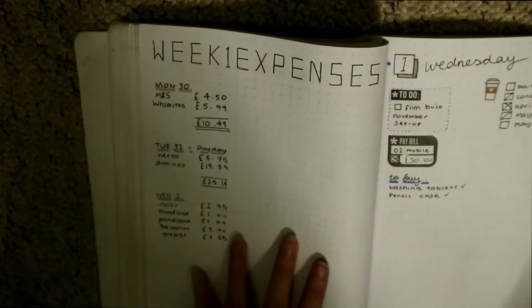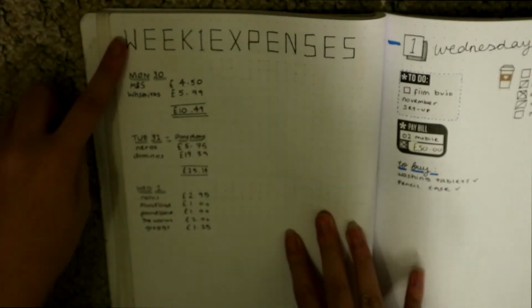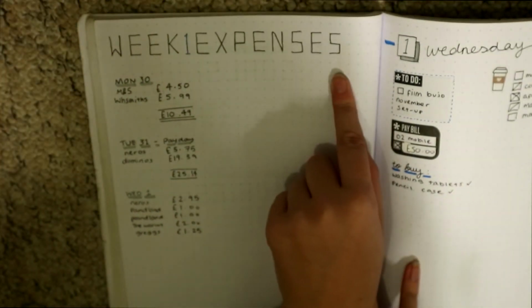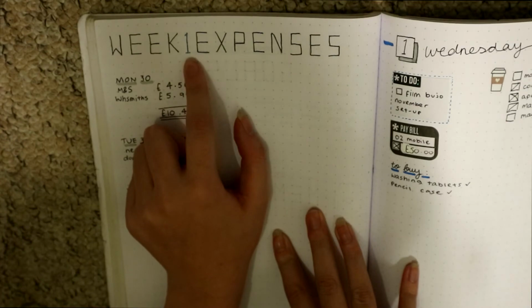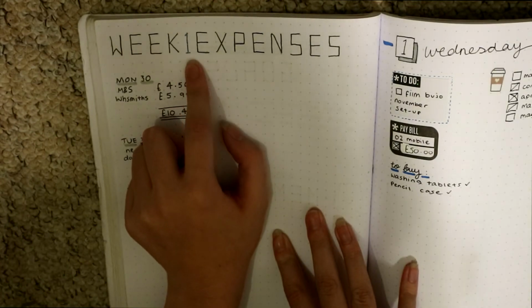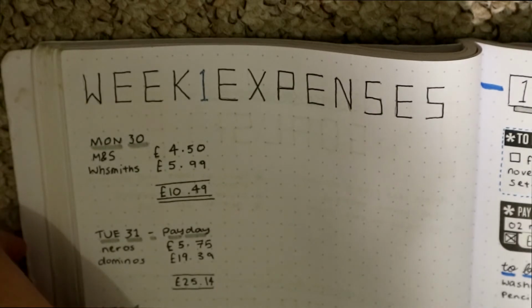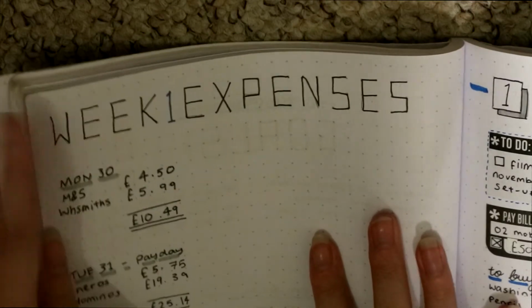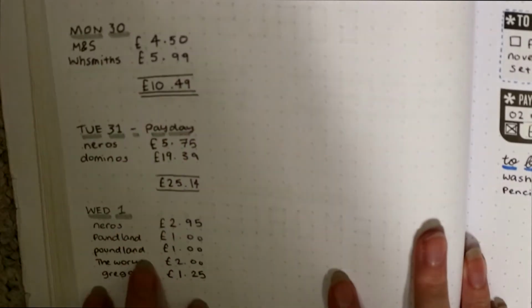And then we come to week 1, and I've done that block title again for the expenses, and it kind of looks like it says weeky, but it doesn't. That's a 1, and I've done it in a different colour. I did it in the blue gel pen, but you know, it's not that clear, but oh well, that's what it is. So that's my expenses already this week.